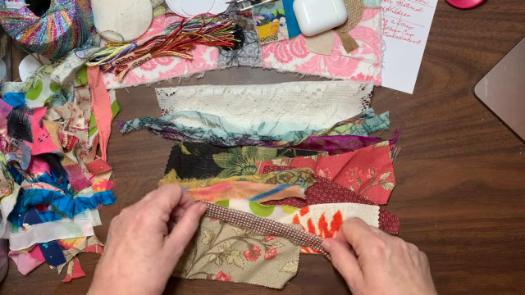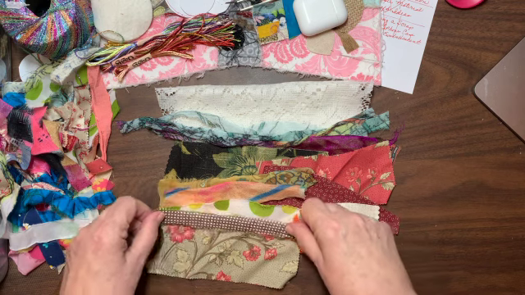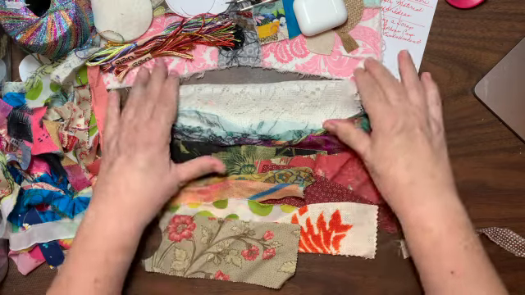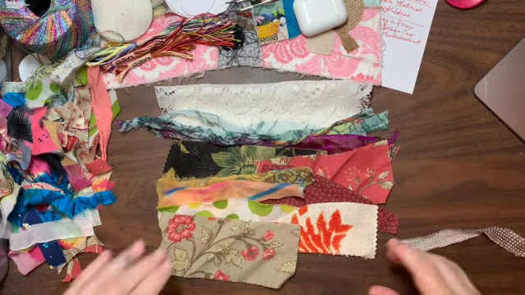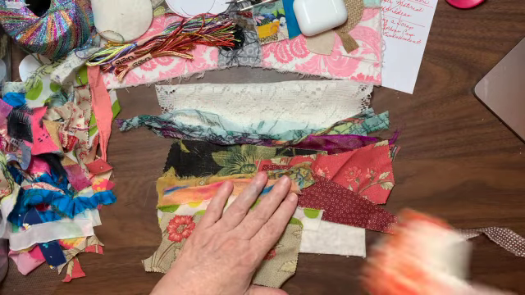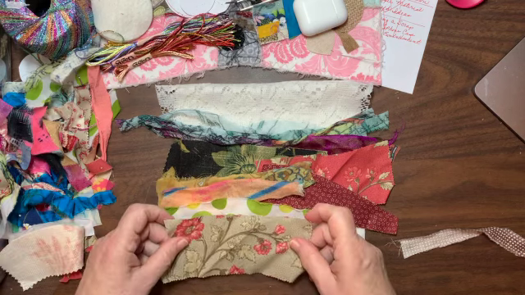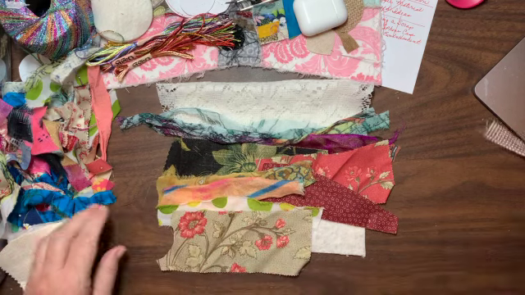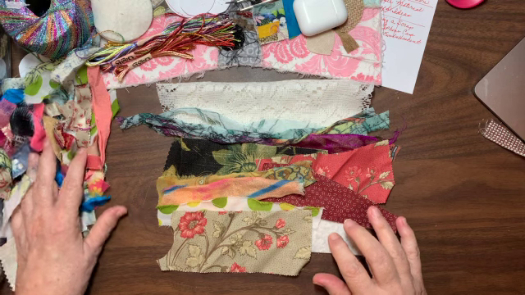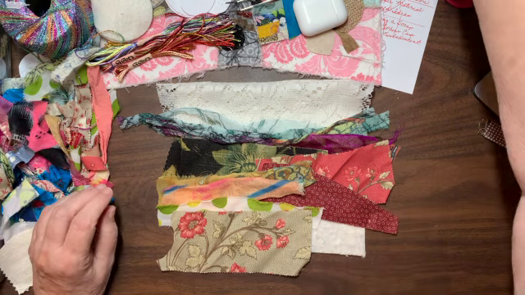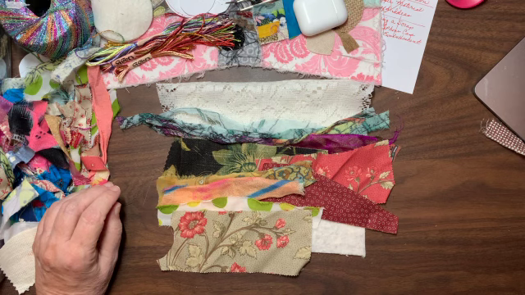Something like that maybe. But still, it glares, it just screams to me, I'm out of place. So I'm going to take that one out. All right. And then I'm going to throw this one back in here. And now I will need something to fill in right here. And what I have, I don't know yet.